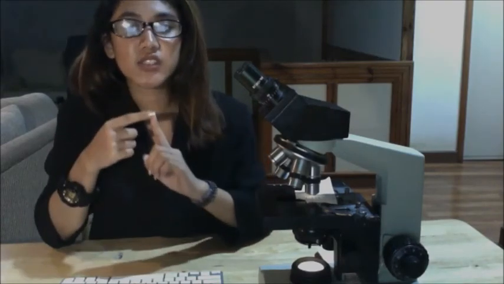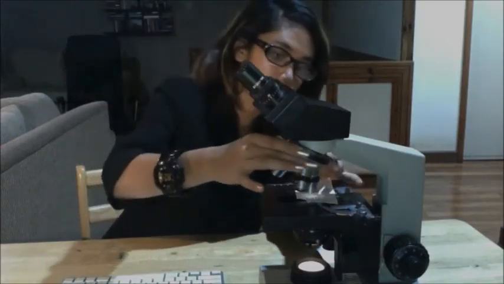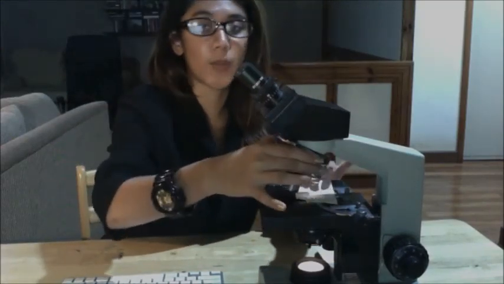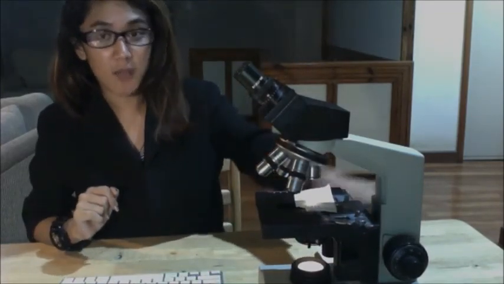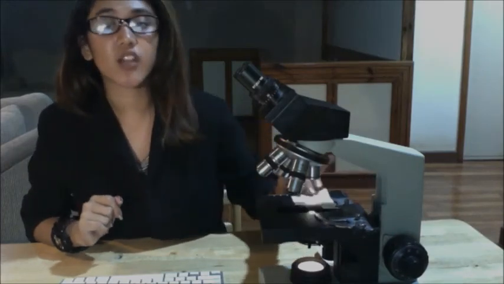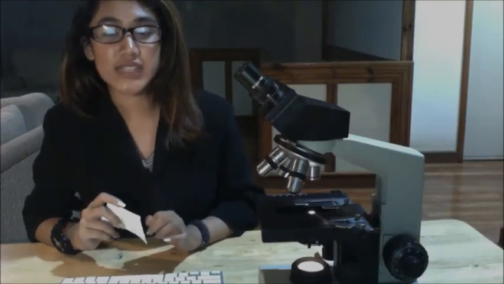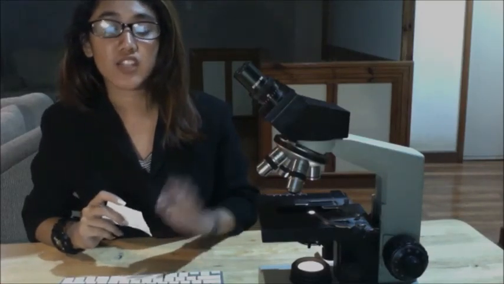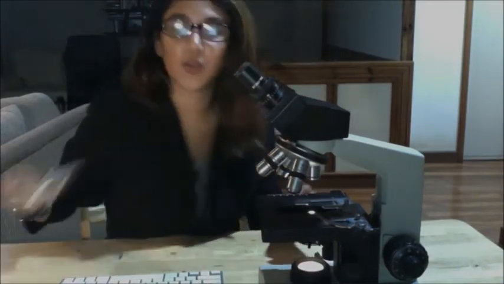When you are ready to clean up, you need to follow these steps. First, you need to put the low power objective lens in place. And then lower the stage all the way down with the coarse adjustment knob. And then using lens paper, carefully clean the oil off the immersion lens using a rotating motion as shown, like that. So rotation, okay. And then be sure that you remove all of the oil.